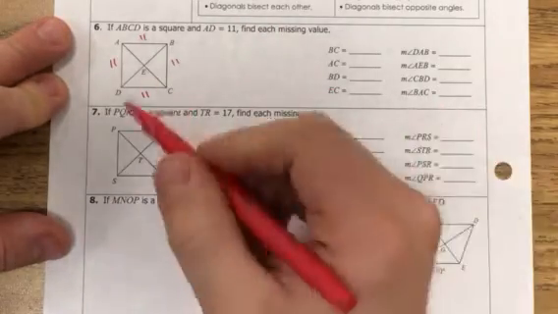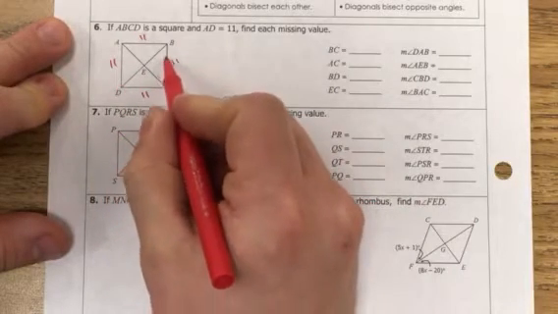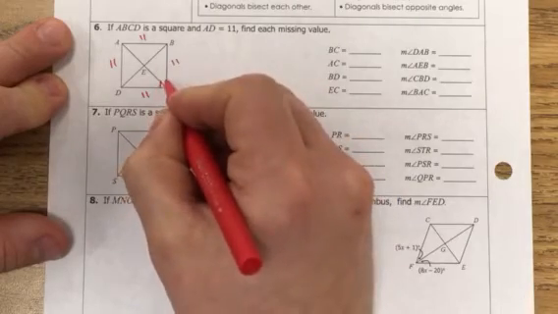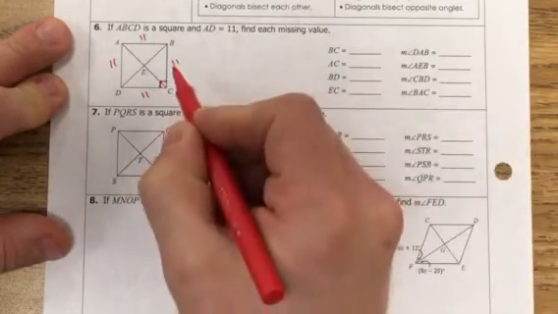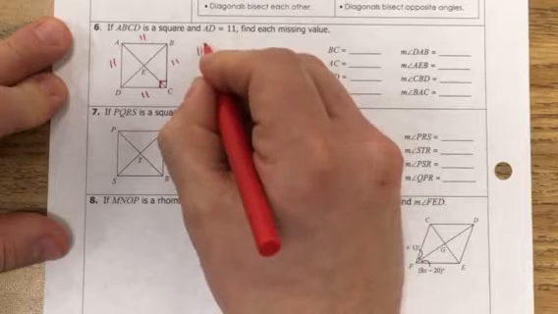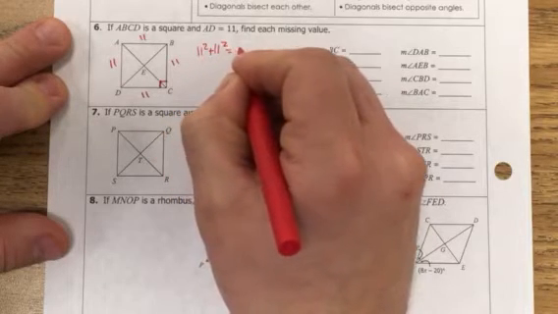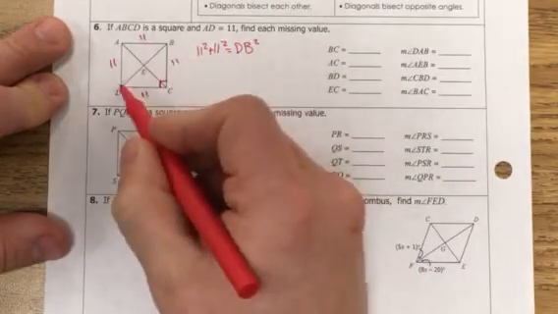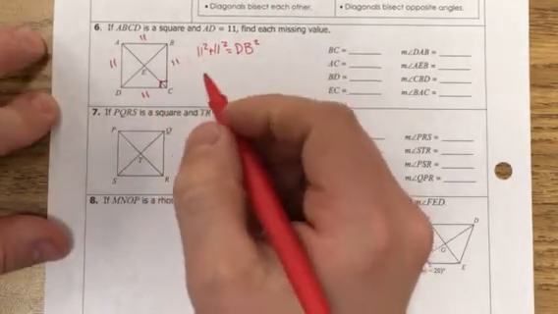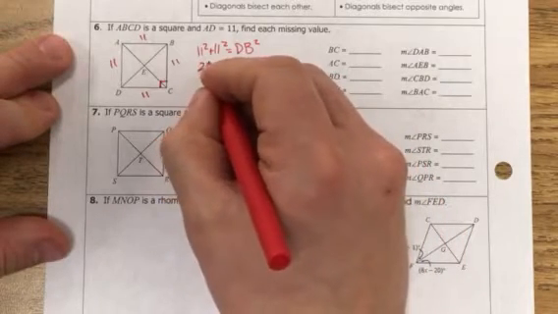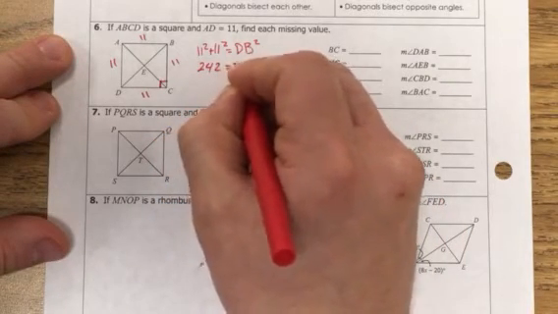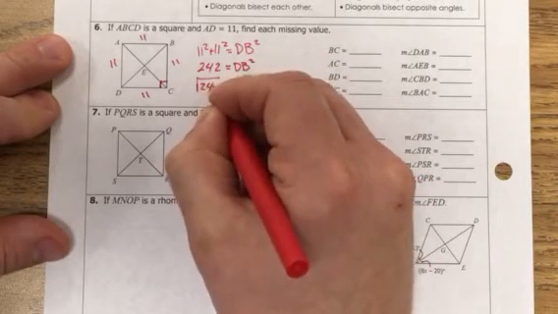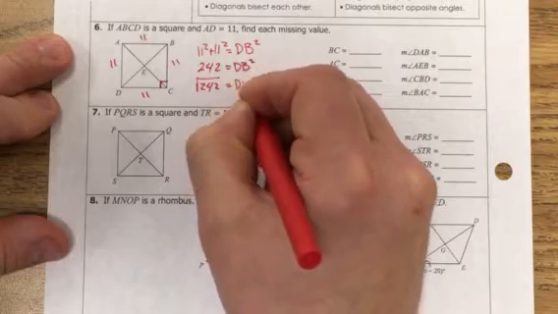Looking inside, I've got a right triangle, an isosceles right triangle in fact, where I can talk about a 90-degree angle. I'm going to say 11 squared plus 11 squared equals DB squared, where DB is my diagonal. That would be 121 plus 121, which is 242, equals DB squared. Take the square root of both sides. The square root of 242 would equal DB.